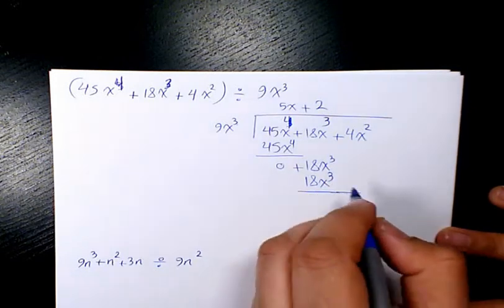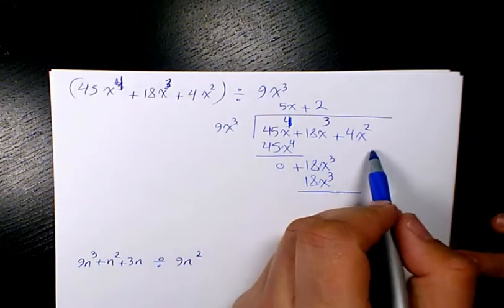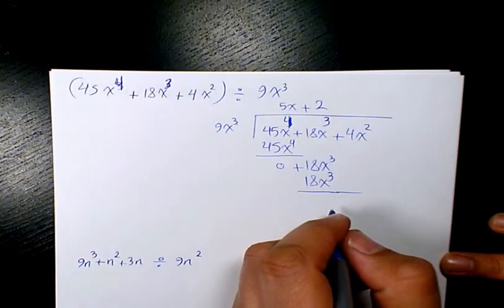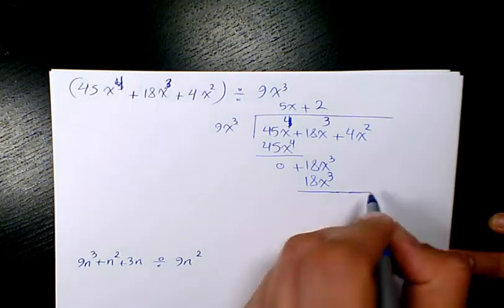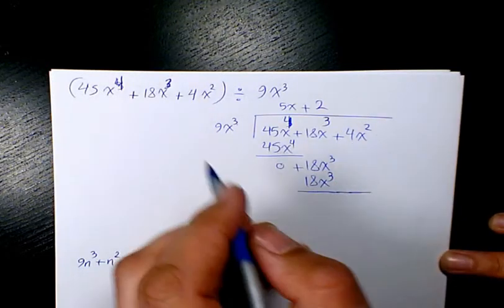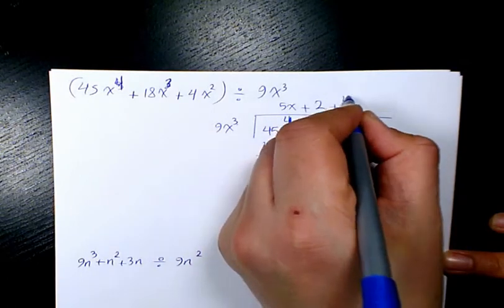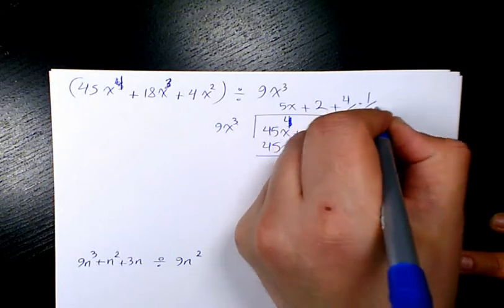Then you bring the next number down, which is 4x squared divided by 9x cubed, which will be 4 over 9, 1 over x.